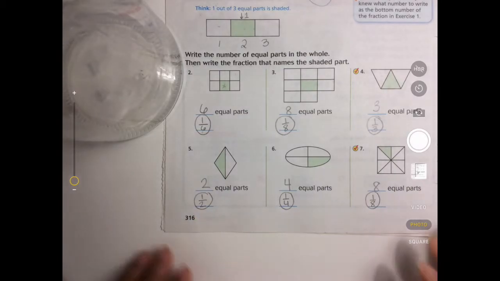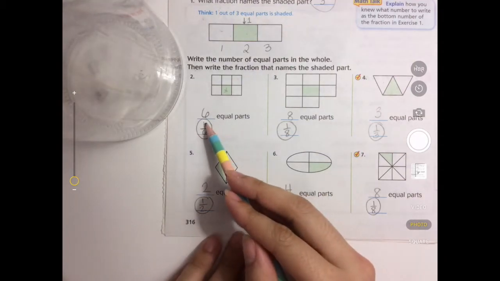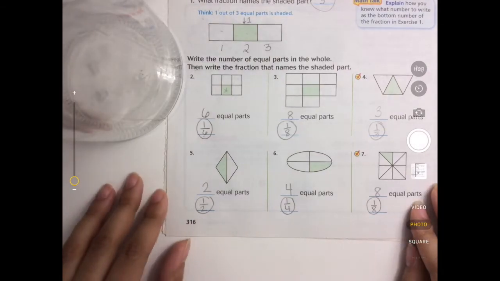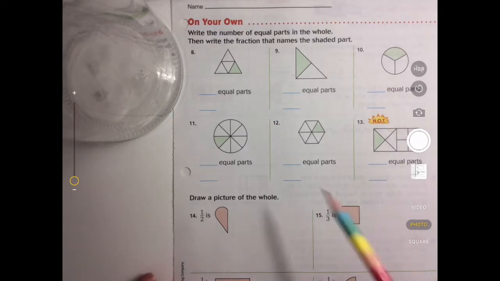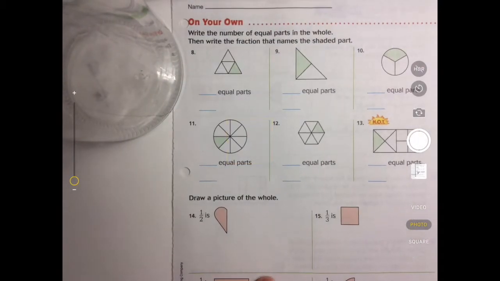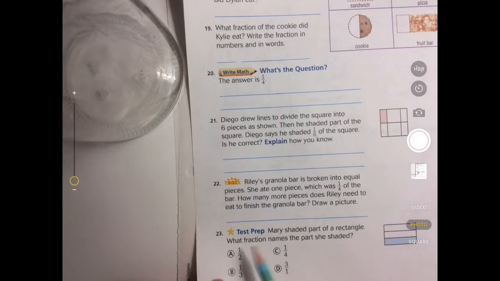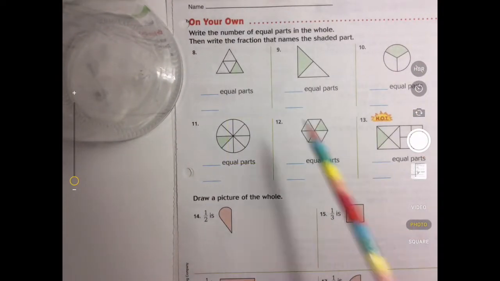Excellent job, guys. You see, this was pretty easy. All you need to do is remember the fraction is how many are shaded over how many are all together. So let's see what your assignment is going to be. All right, your assignment is to do on your own numbers 8 through 17 and on the back to do number 23 as well. Okay, so for numbers 8 through 13, it's going to be exactly what we just did on share and show.